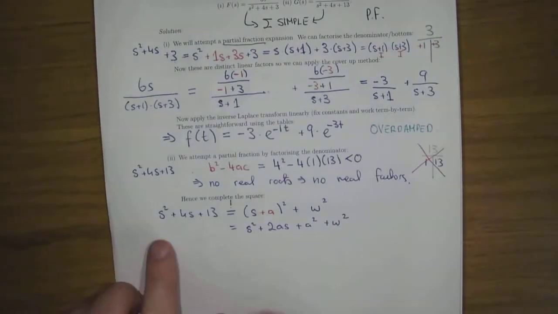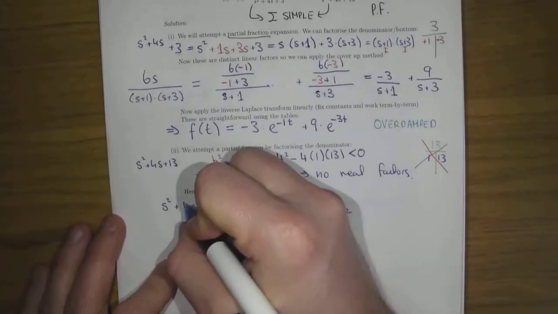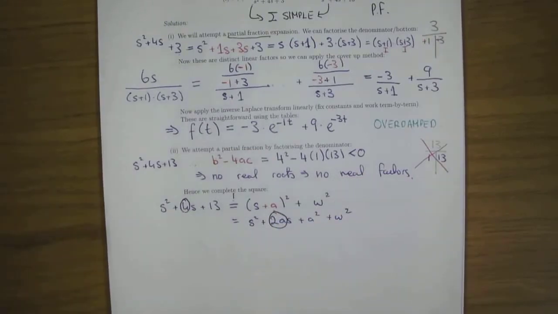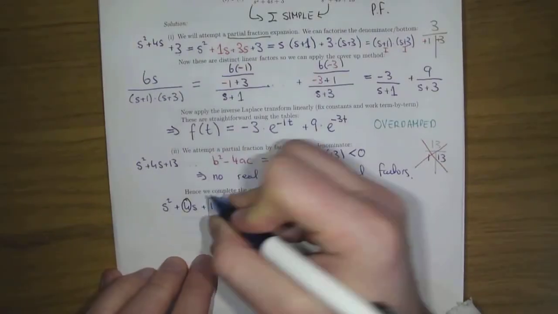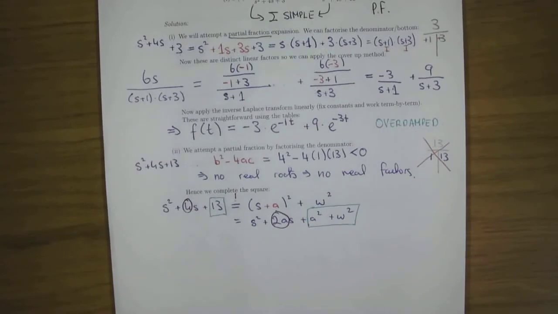Now they both have an s squared, that's good. Now compare the s's. You've got 4 s's over here, 2a s's over here, so what's a going to be? And then you have a constant of 13 over here and a squared plus omega squared over here.